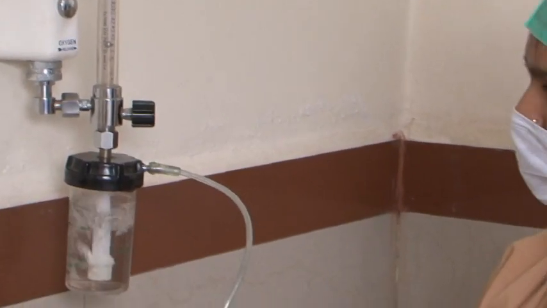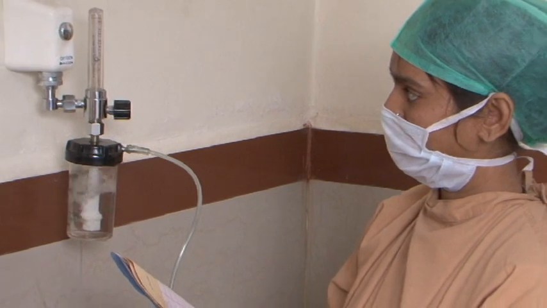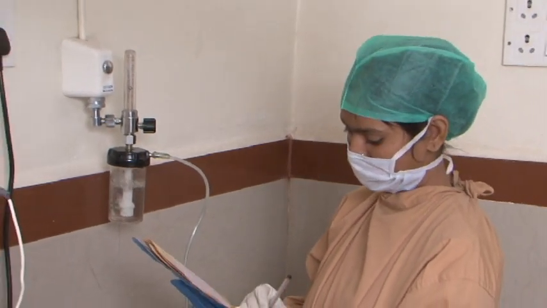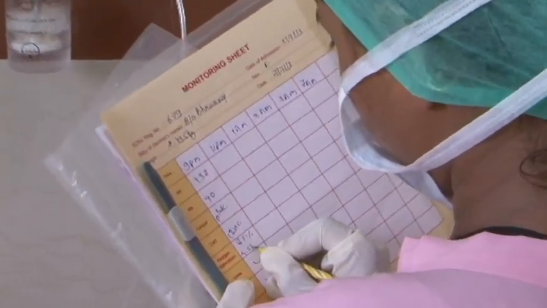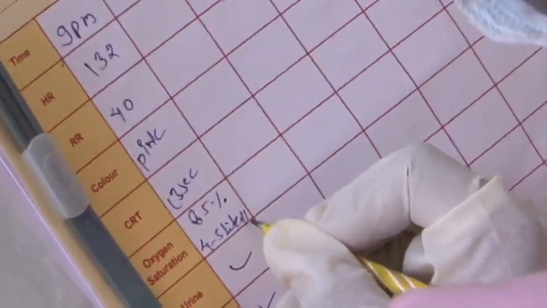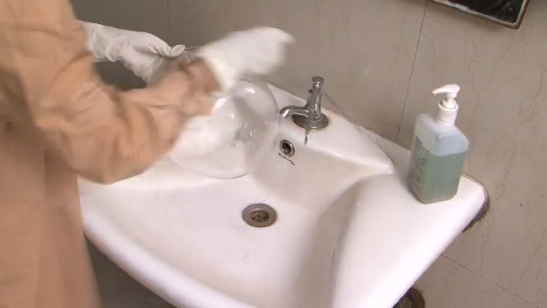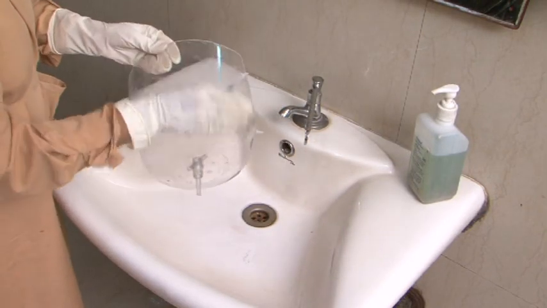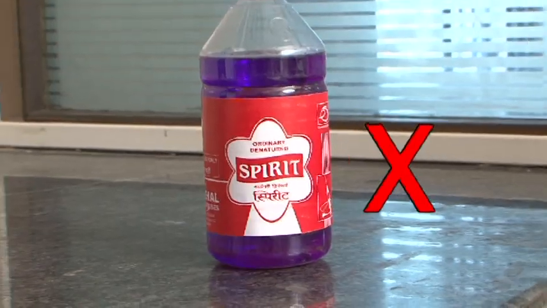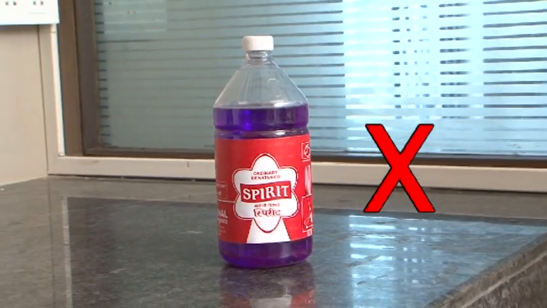Record time and rate of oxygen administration. The oxygen hood should be cleaned using soap and water. Never use spirit for cleaning.